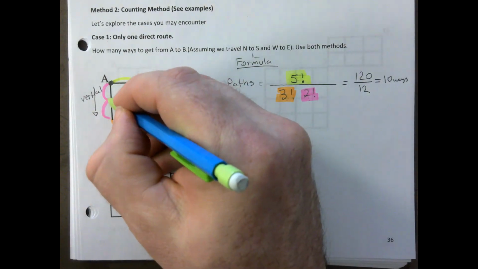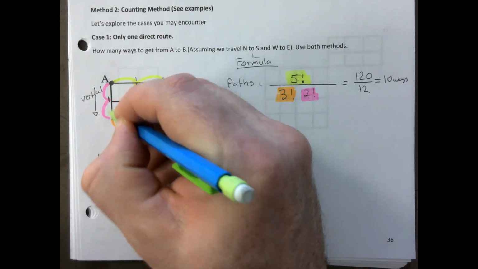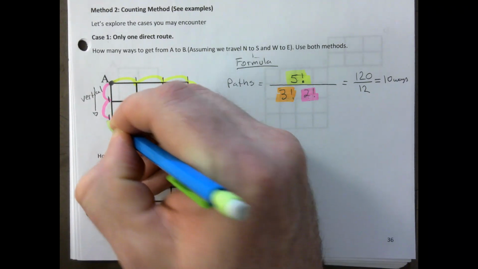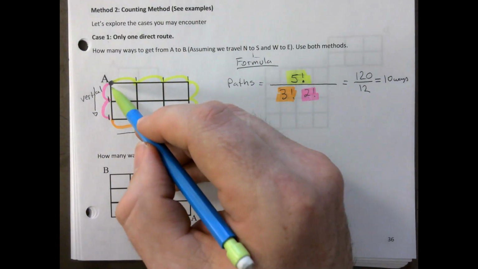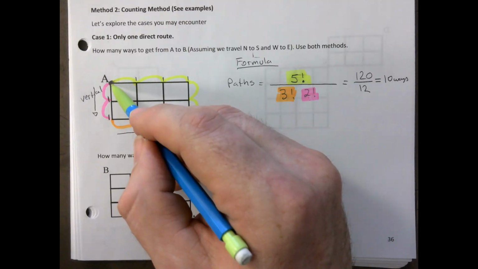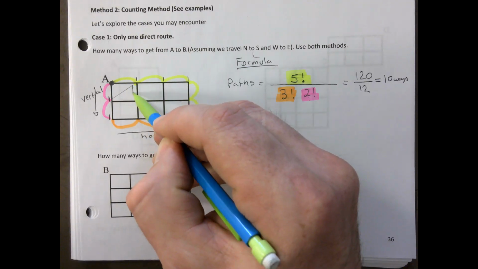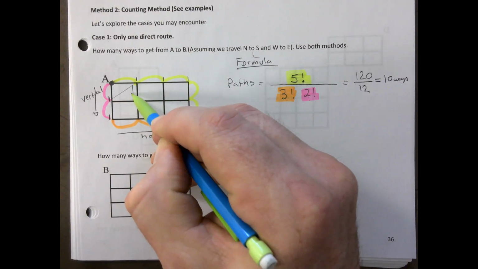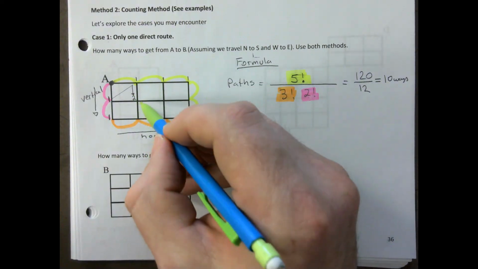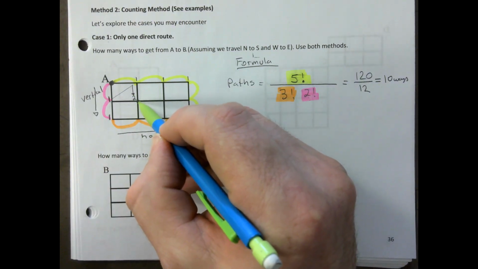Same going straight down, there's one way to get to this corner. And now it starts changing. So I start like this. 1 plus 1 would be 2 to get to this corner here.